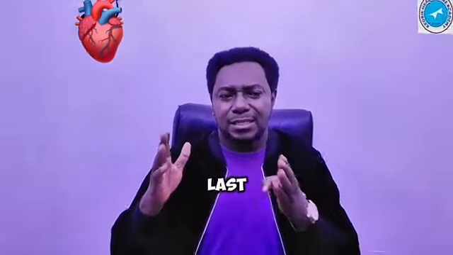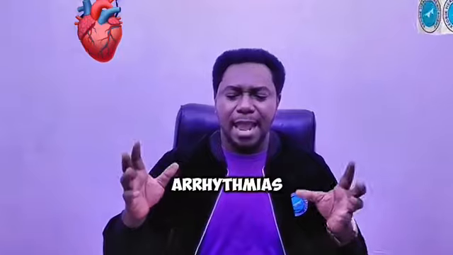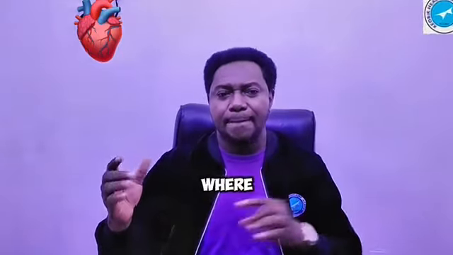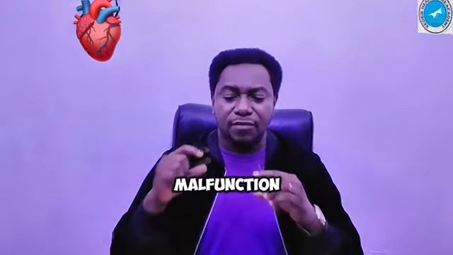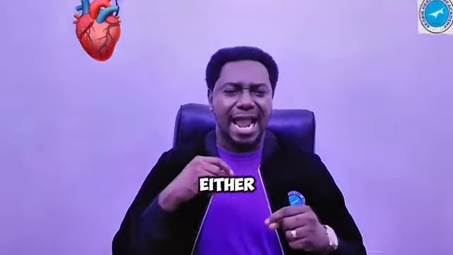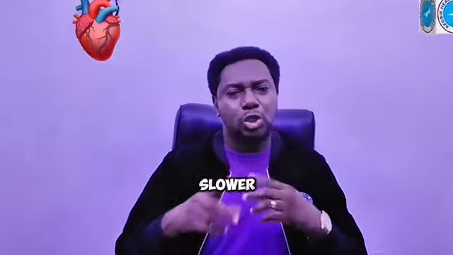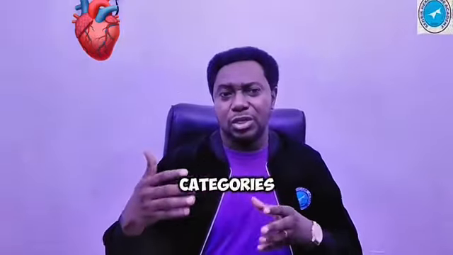Then the last category of heart disease that we are looking into is what we call arrhythmias. Okay, arrhythmias is a condition or a problem where there is a malfunction in the rhythm of the heartbeat. The heart could be beating either faster than normal, or slower than normal, or irregular. Right? So these are categories of heart disease.